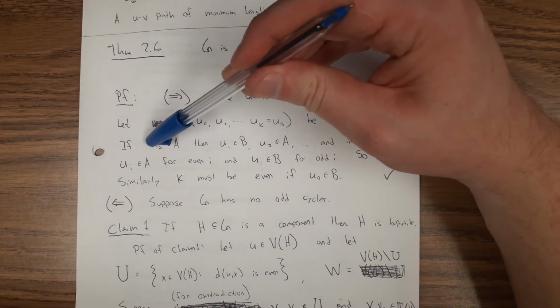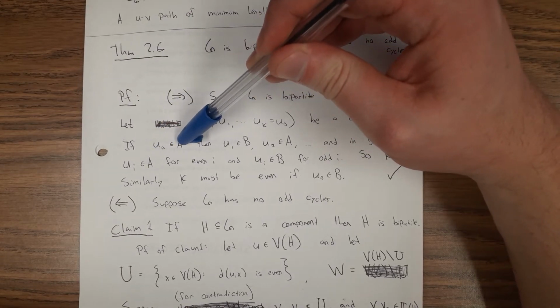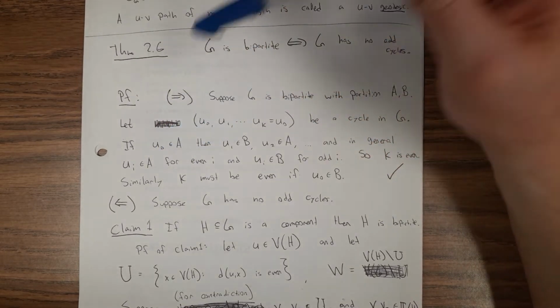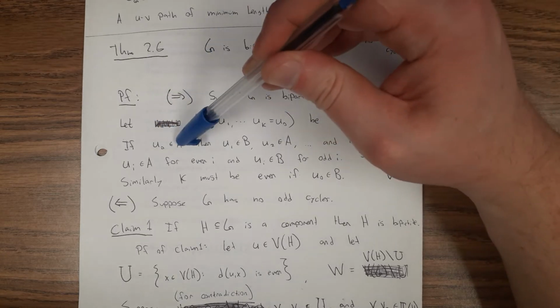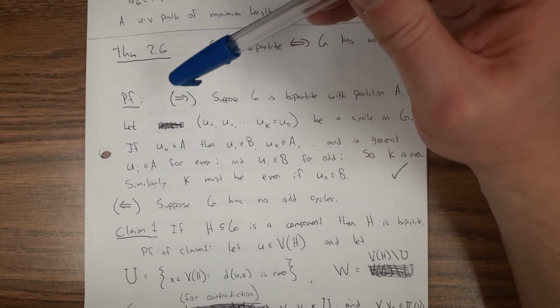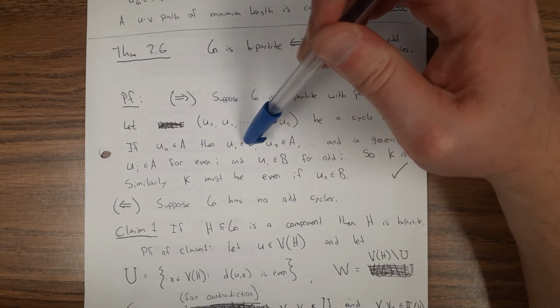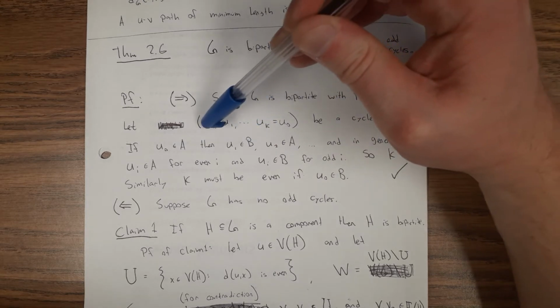So let's say u_0 is in A. It's either in A or in B, so for the moment, let's assume that it's in A. That means that u_1 would have to be in B because every edge goes between A and B.